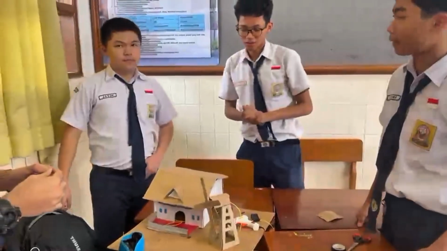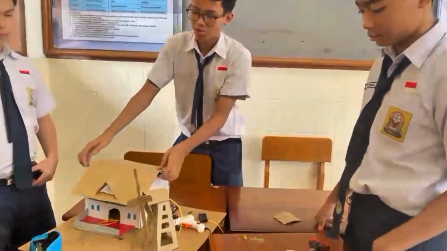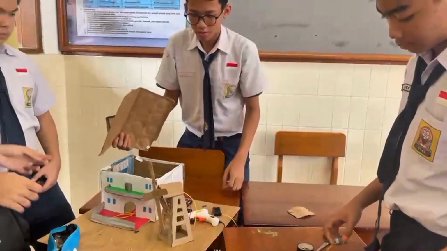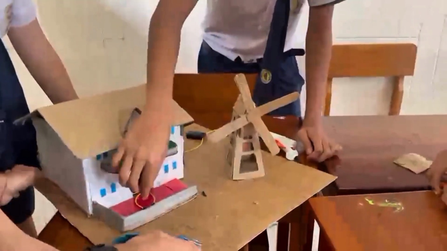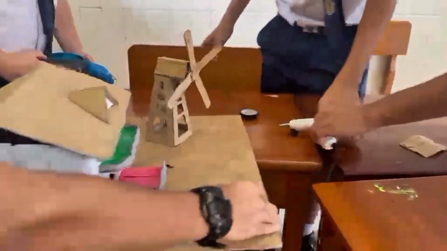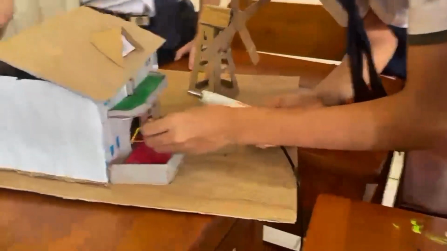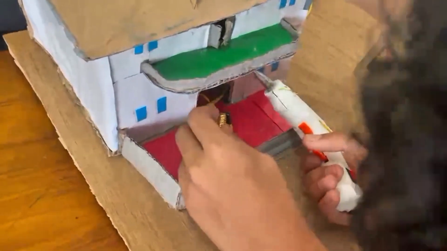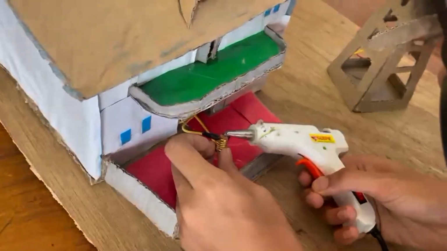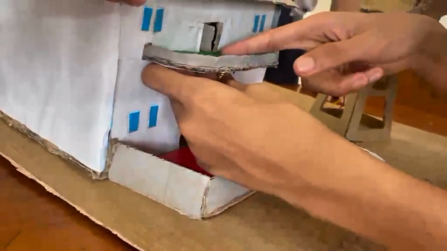The next one is to assemble the parts, like this. We will attach these lights to the balcony of this house. Like that. Let it sit for a bit.